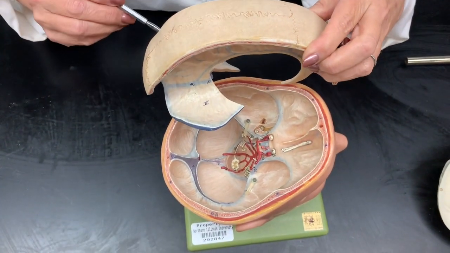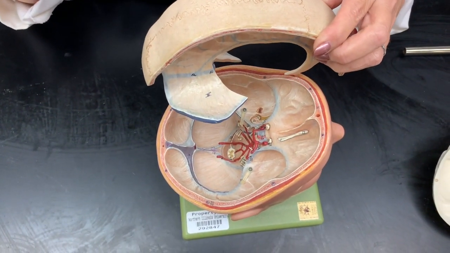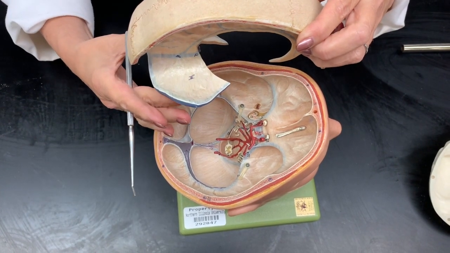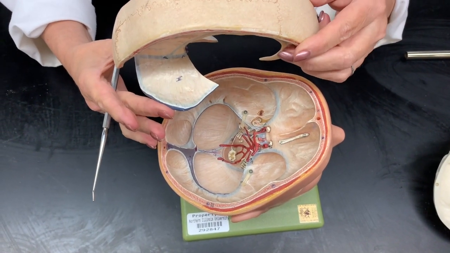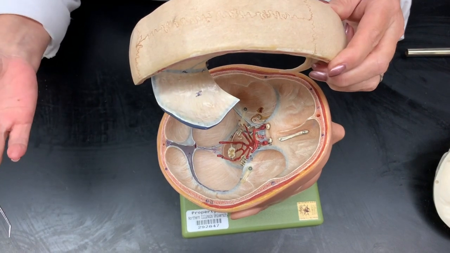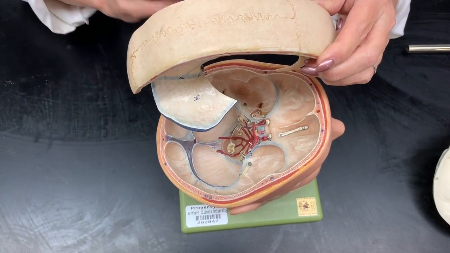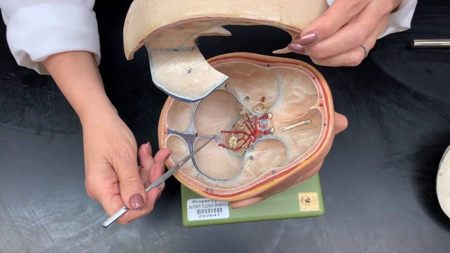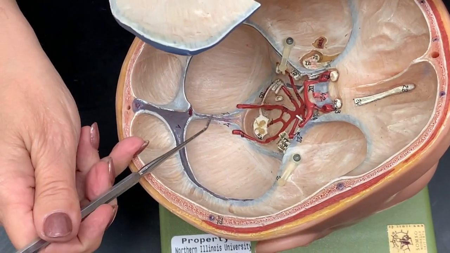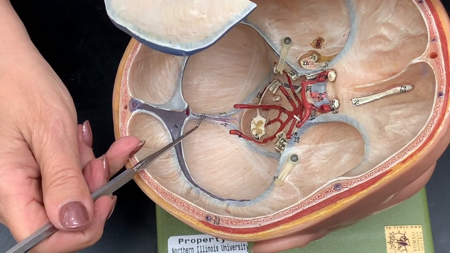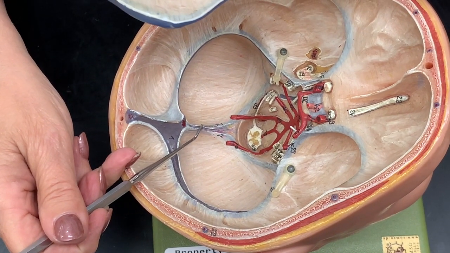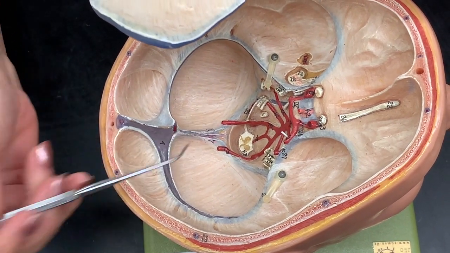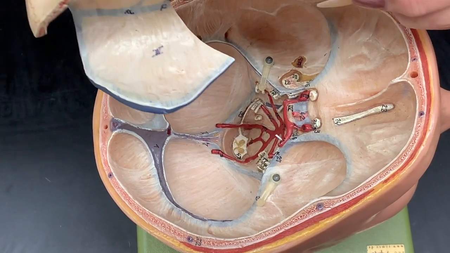So this is called the tentorium cerebelli, this dural extension, because it forms a little tent over the cerebellum, tentorium cerebelli. And similar to the falx cerebri, we have an extension that comes out here. It's not shown in this model, which is the falx cerebelli, which separates the two halves of the cerebellum.